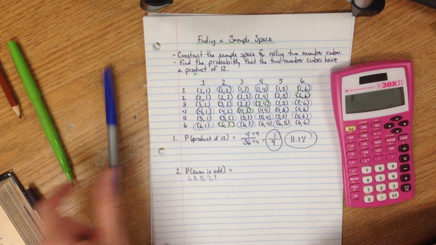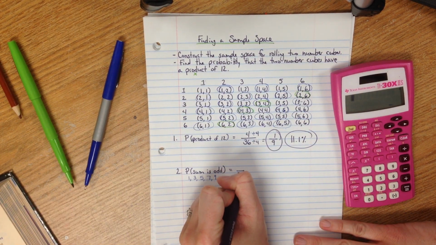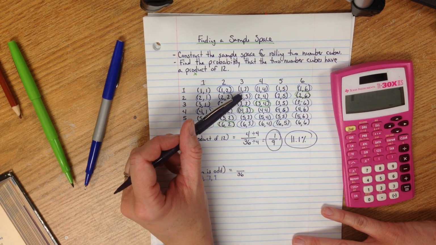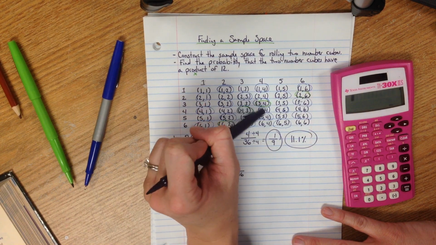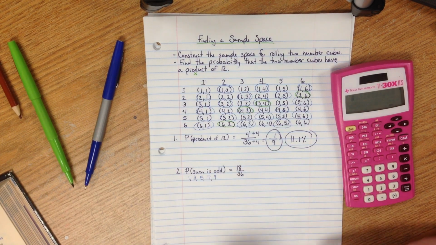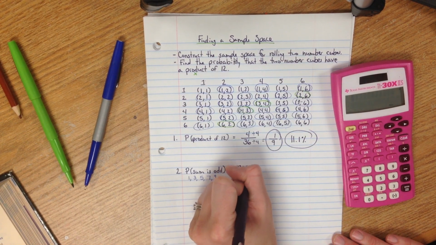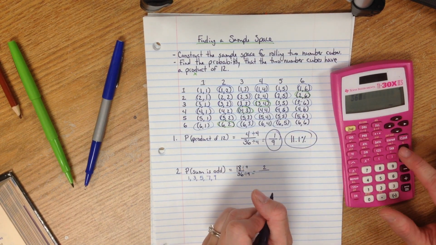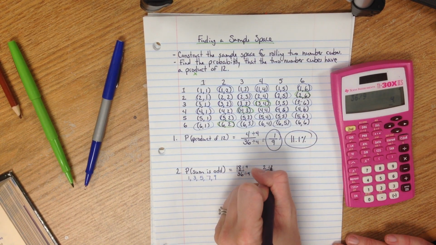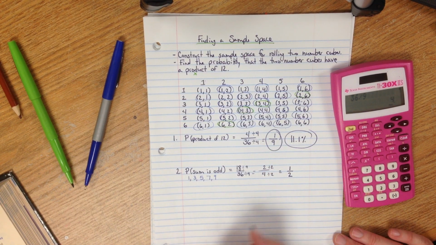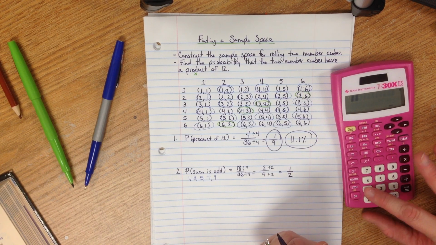Okay, so again, my probability, the sum is odd. I have a 36 on the bottom, and there are 1, 2, 3, 4, 5, 6, 7, 8, 9, 10, 11, 12, 13, 14, 15, 16, 17, 18 of them that have a sum that is odd. So my probability is 18 out of 36. I'm going to simplify. I can divide these both by 9, and I end up with 2 over 4, which I can simplify again by dividing them both by 2. And so I have a probability of 1/2.